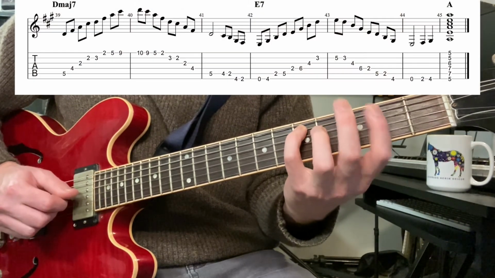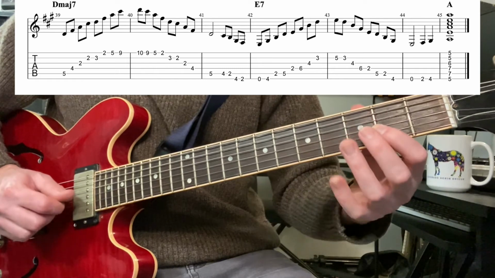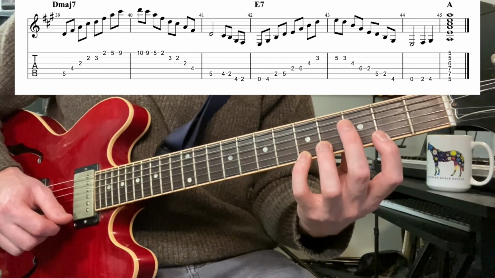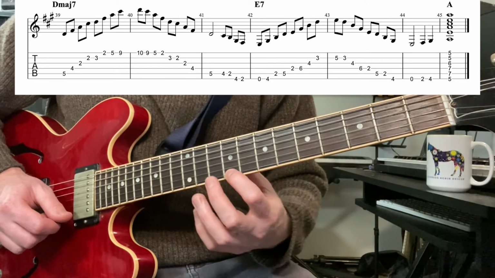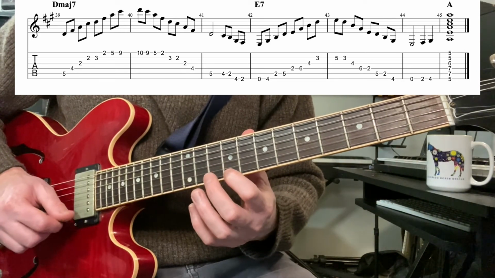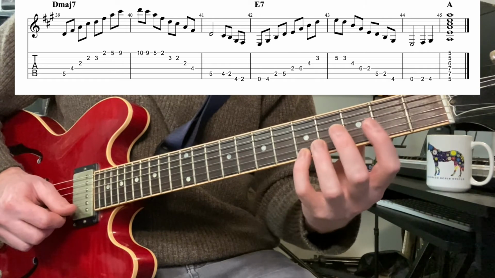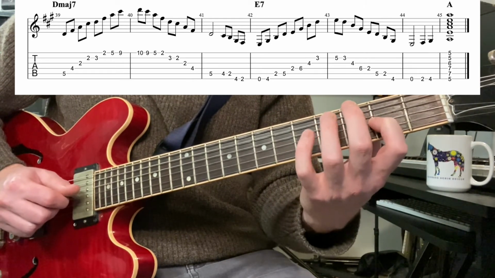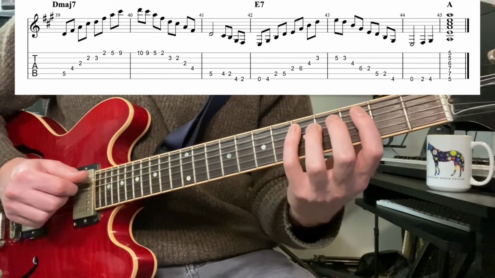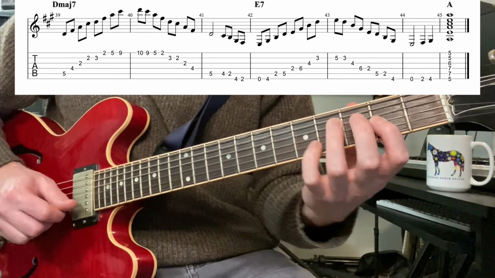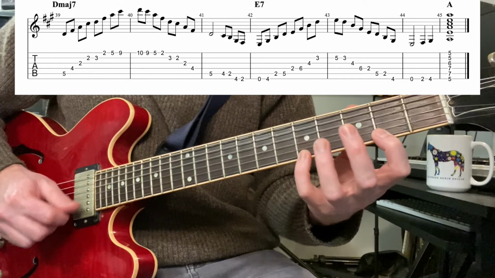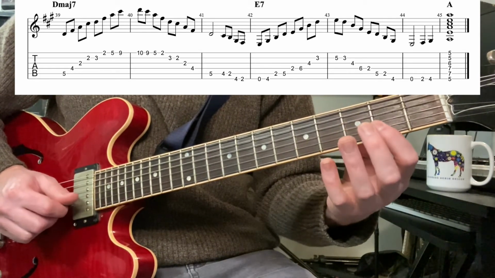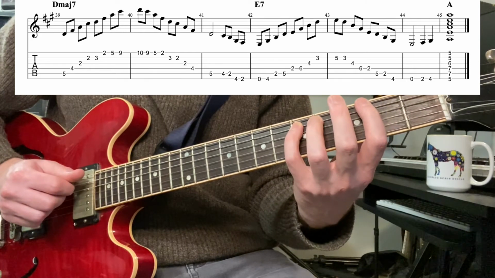So 5, 4, 2, 2, 3, 2, 5. Now we need to get up to the octaves, so go with your index to 9, 10, 9. Back to pinky 5. 3, 2, 2. Whole thing. Here we go. 9, 10, 9, 5, 2, 3, 2, 2, 4, 5.